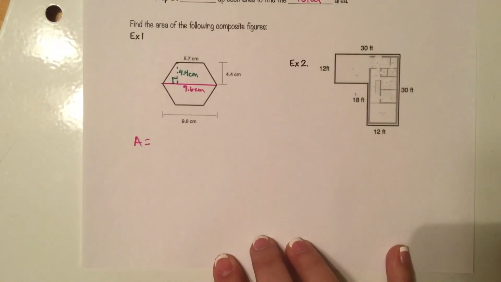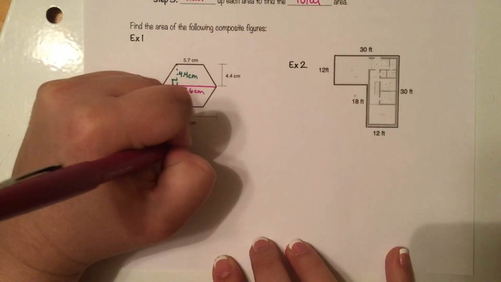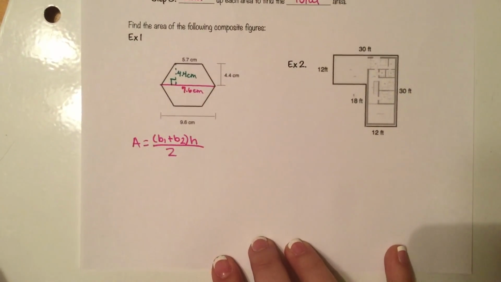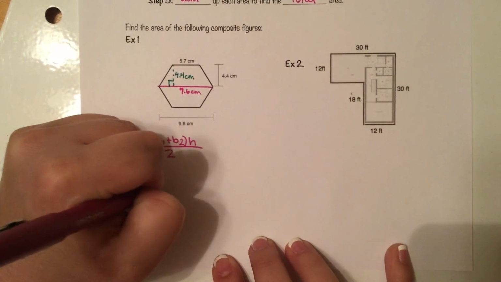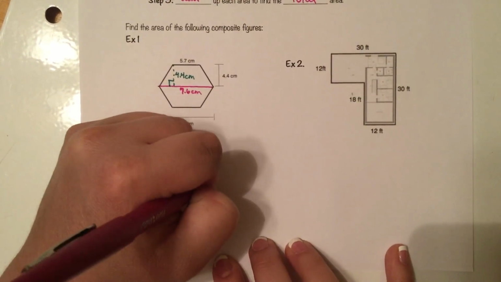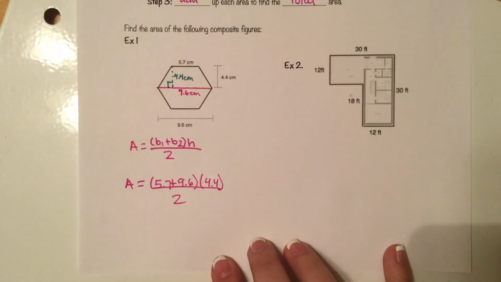Area equals base 1 plus base 2 times the height divided by 2. Now we're going to plug in what we know. Area equals 5.7 plus 9.6 times 4.4 divided by 2.